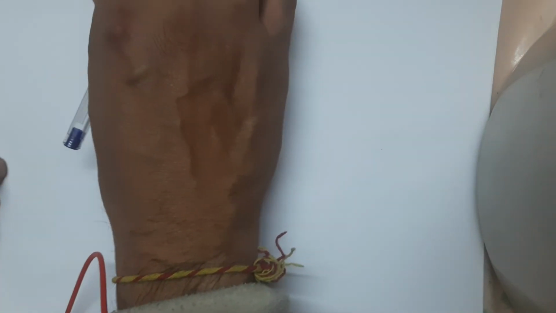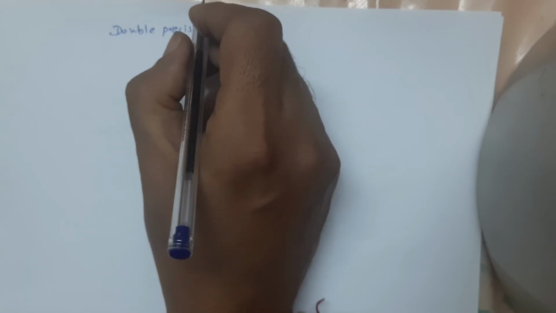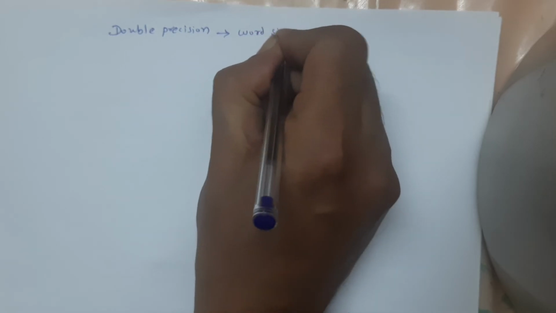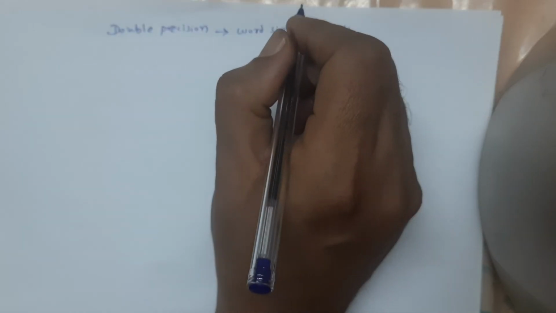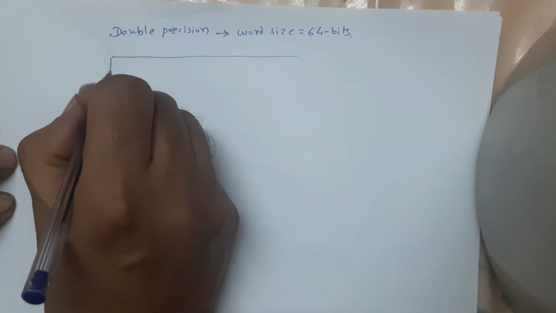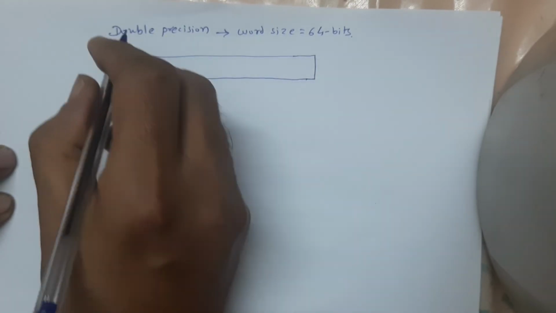So in double precision, the word size is equal to 64 bits. Again, draw the format. Same thing.